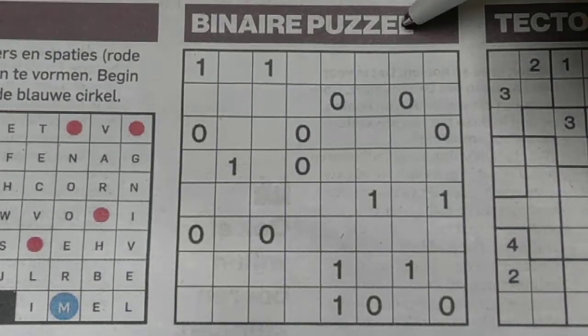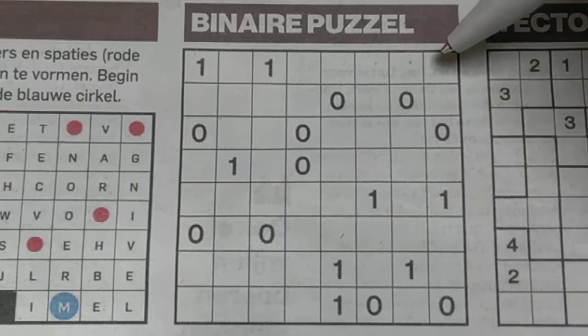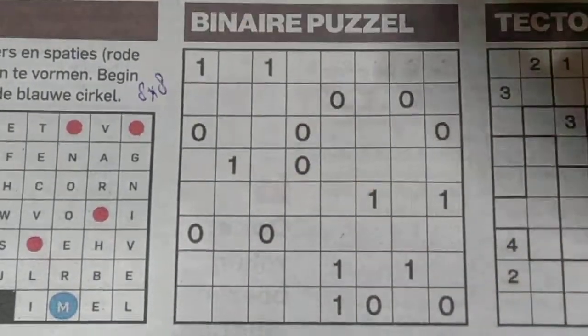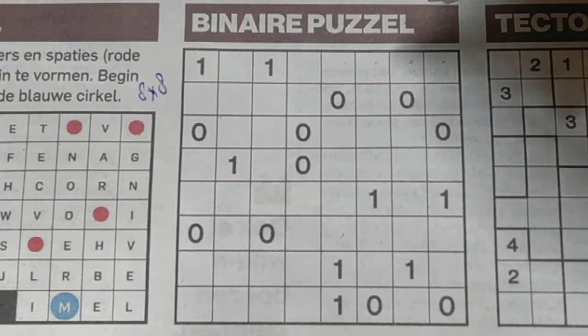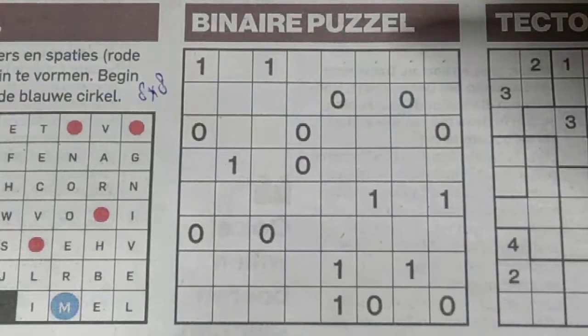This is a binary puzzle. Let me count first. 1, 2, 3, 4, 5, 6, 7, 8. It's an 8 by 8 binary puzzle. That means 4 ones and 4 O's in a row or in a column. So let's get started.